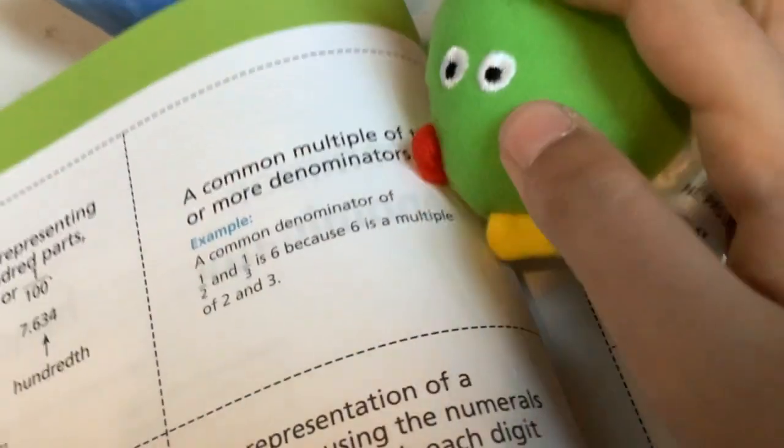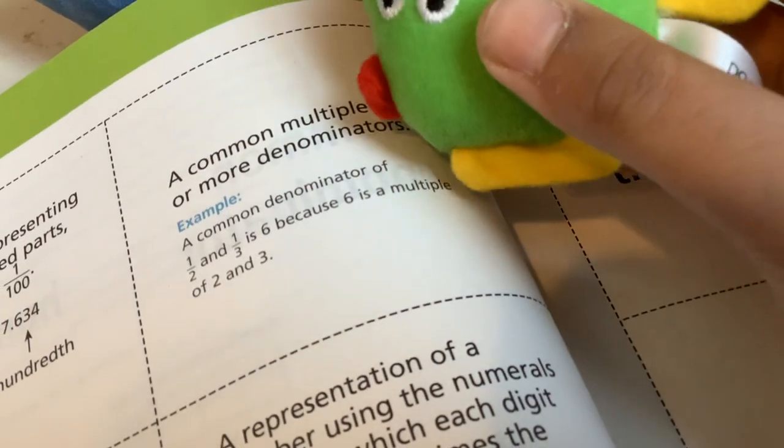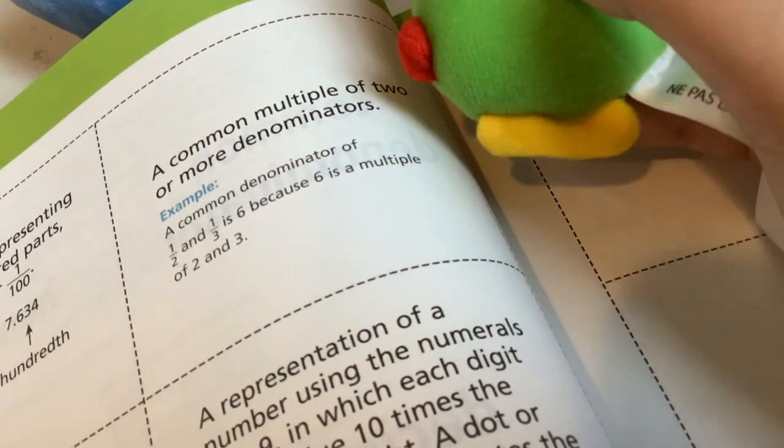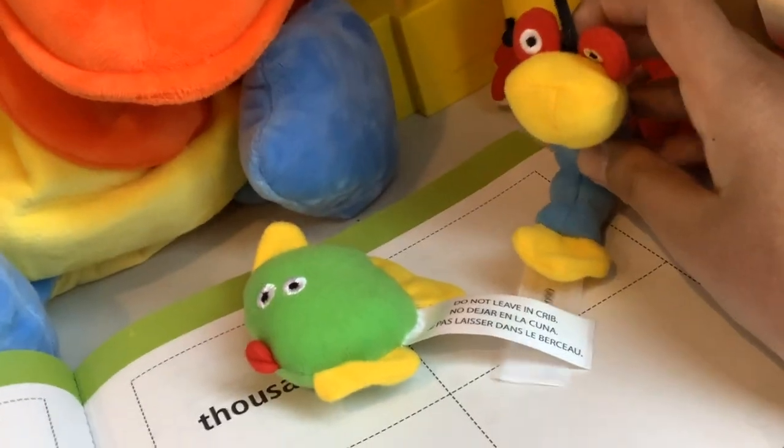Oh yeah, right. An example of a common denominator of 1/2 and 1/3 is 6, because 6 is a multiple of 2 and 3. Yeah, but 1/2 and 1/3 are both less than 2 and 3. How is that possible? Well, look. 2 and 3 are the denominators, so that's why 6 has to be the answer.